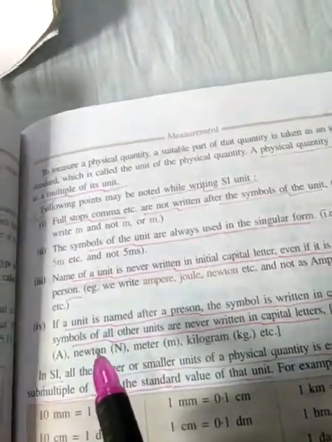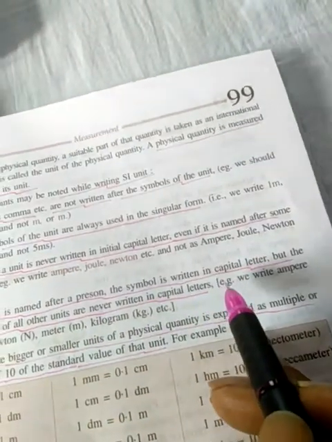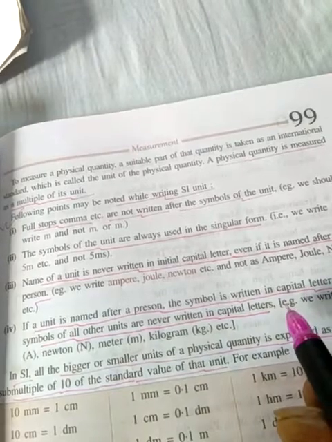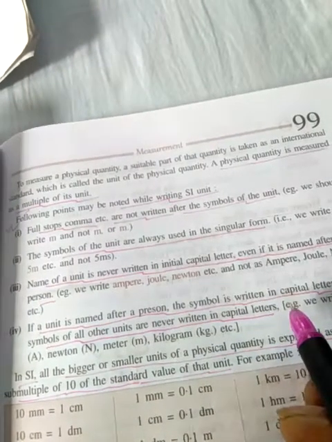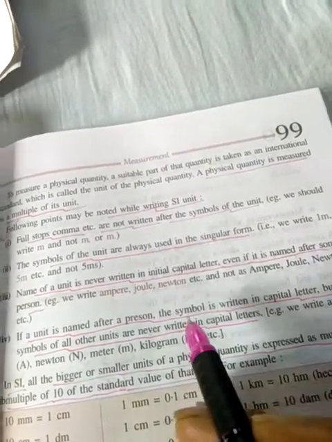Another important thing is, if a unit is named after a person, the symbol is written in a capital letter. So in this case, we write the symbol in a capital letter if it is named after a person, but the symbols of all other units are never written in capital letters.